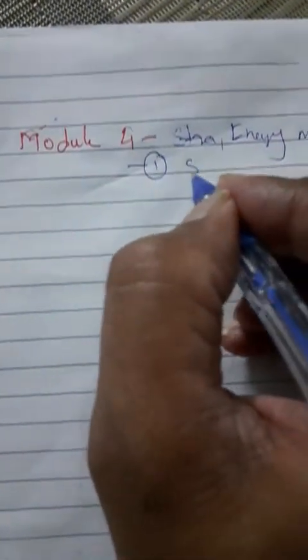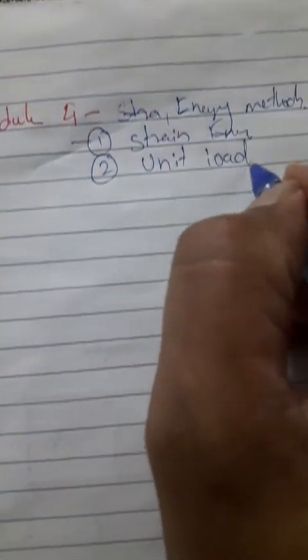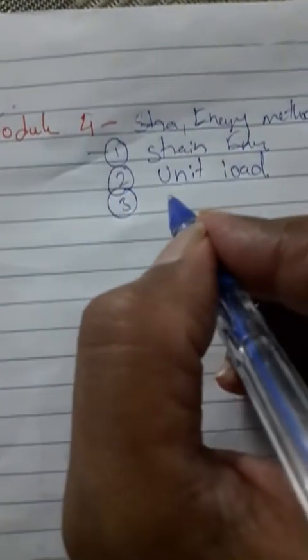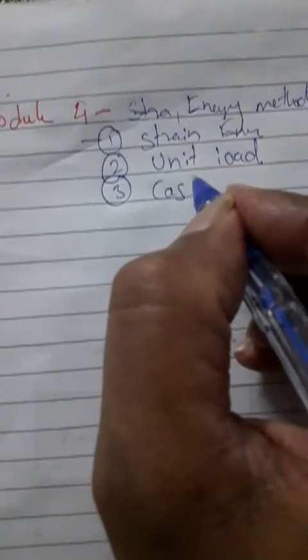So here we will be studying three methods. First is strain energy. Second is unit load method. Third method is Castigliano's theorems. So today we will start with the unit load method.